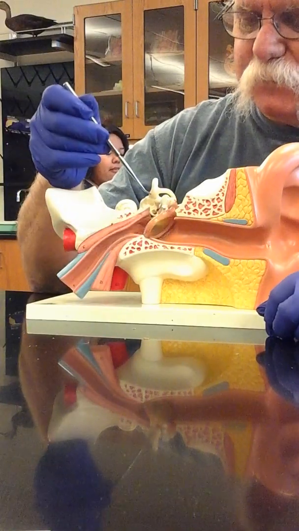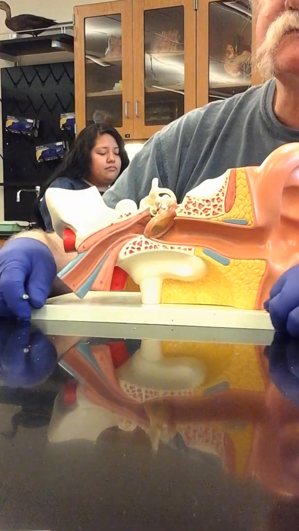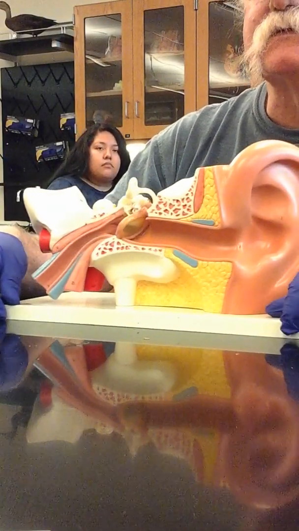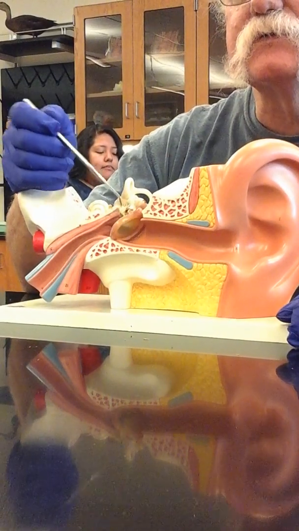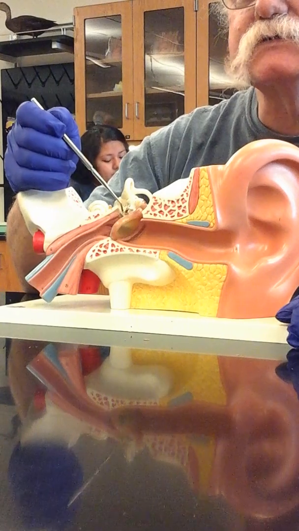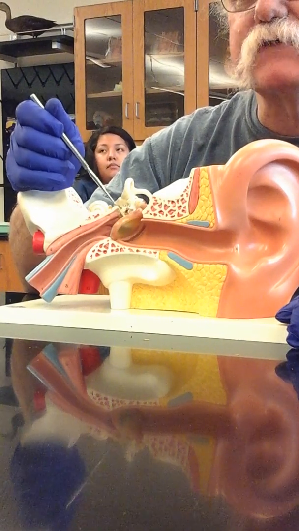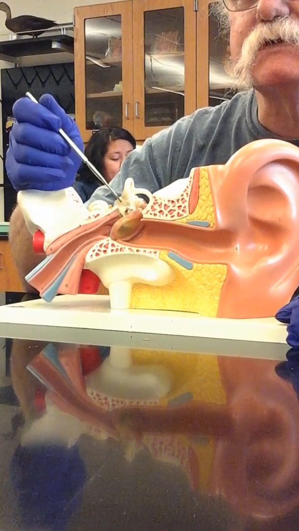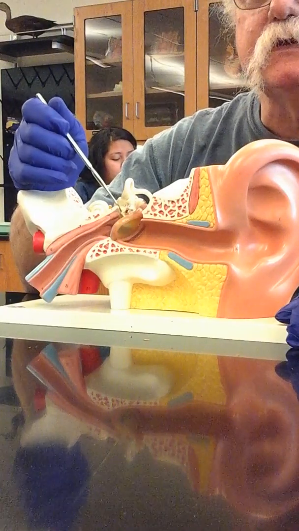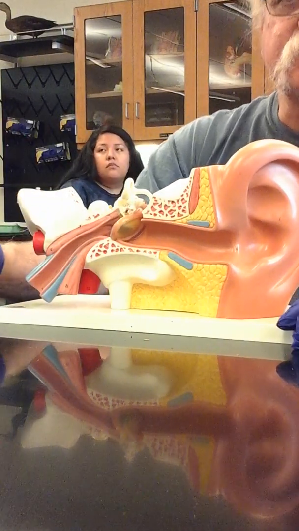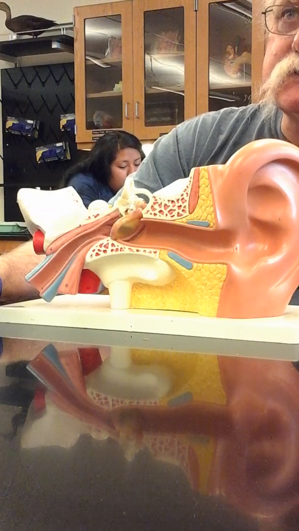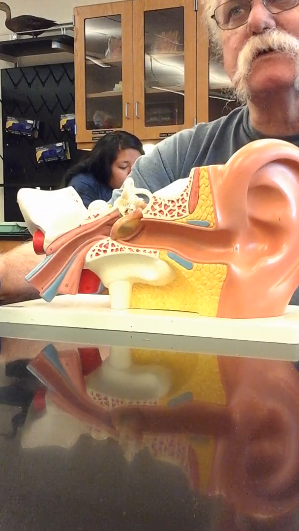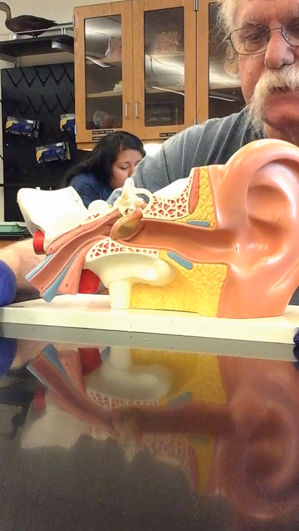Okay, up above here, there's a good shot of the stapes right in here. And the stapes attaches to the vestibule. See this area here, the chamber. The vestibule contains semicircular fluid.